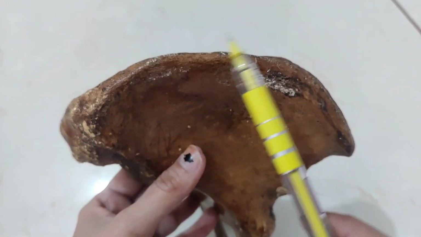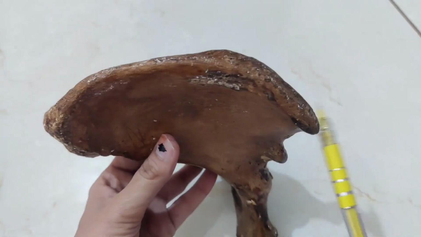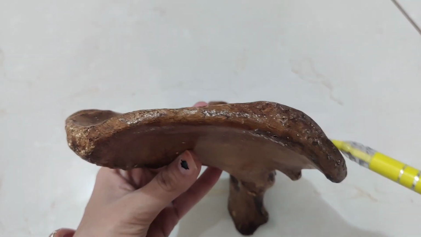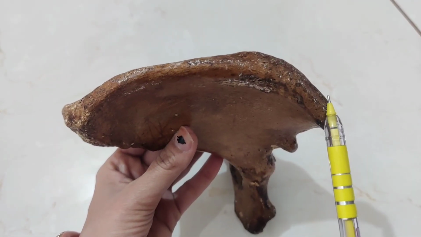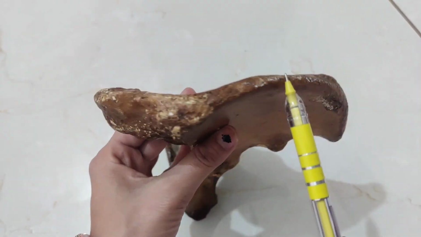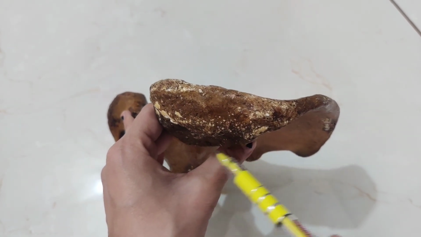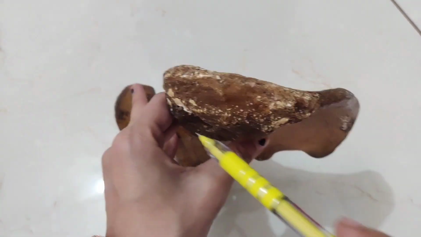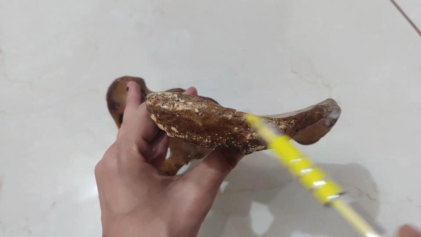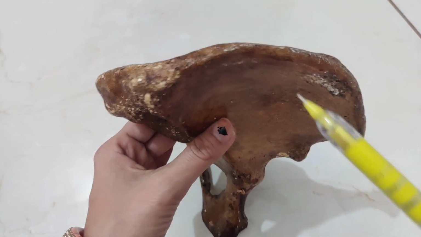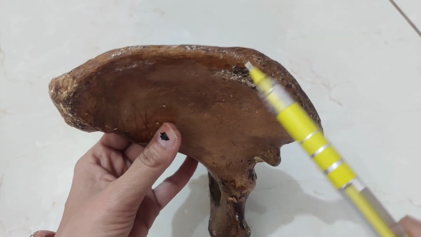The ventral part is further divided into three parts: outer lip, inner lip and the intermediate area. Now the dorsal segment is divided into two parts: inner slope and outer slope. Now there is an important point, the tubercle of the iliac crest.